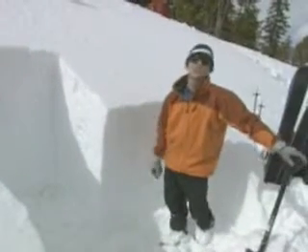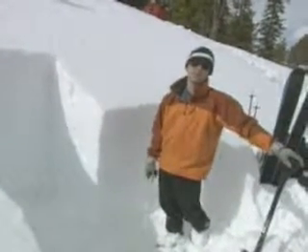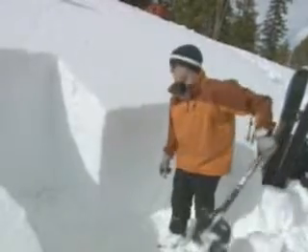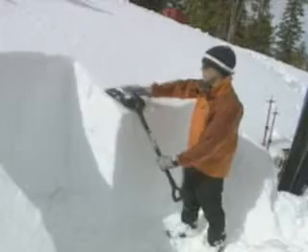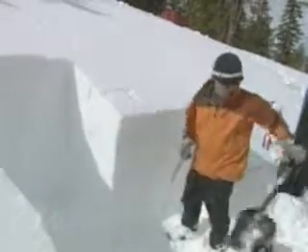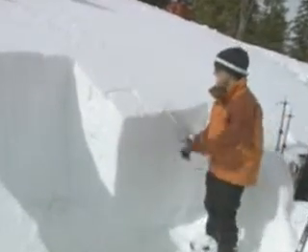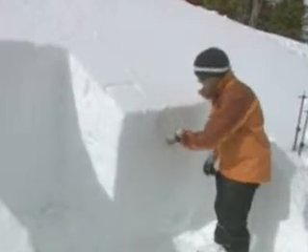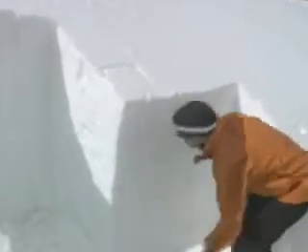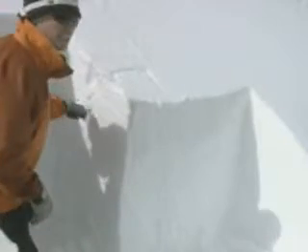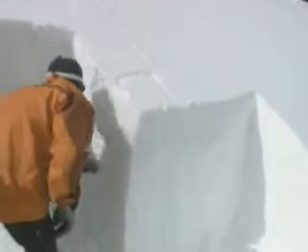The compression test is a great test because it's quick and easy to do. With the compression test, you want to isolate a column of snow a little bit larger than your shovel blade. I make a mark in the snow like that, and then I cut with a snow saw down through the snow on both sides. And the idea is to isolate a column of snow.